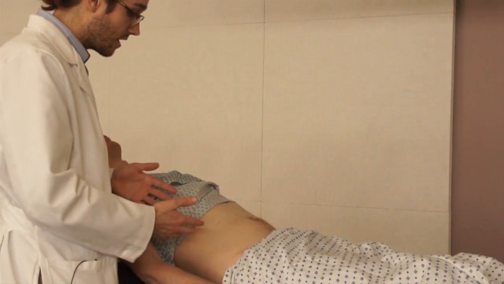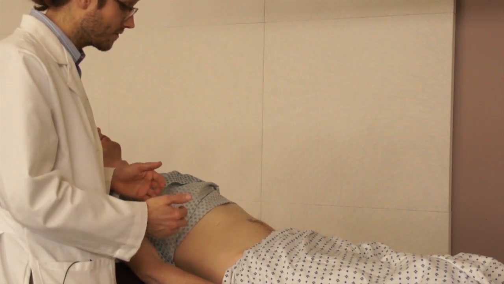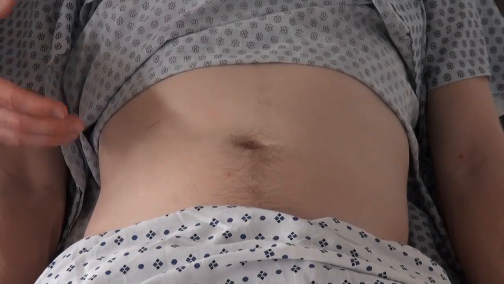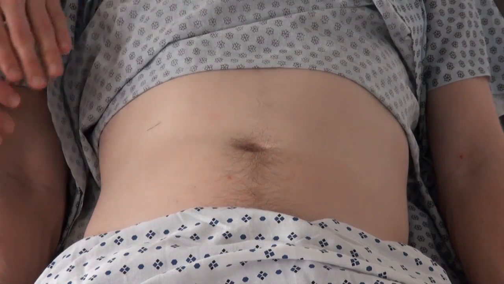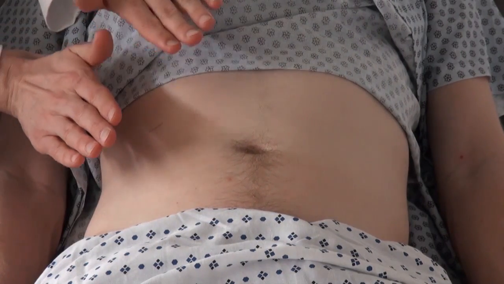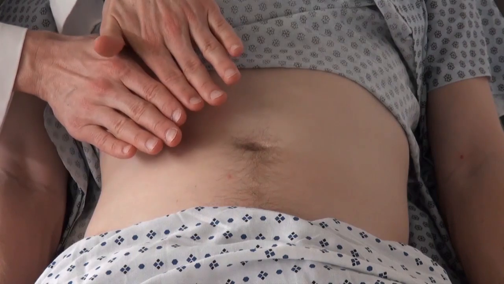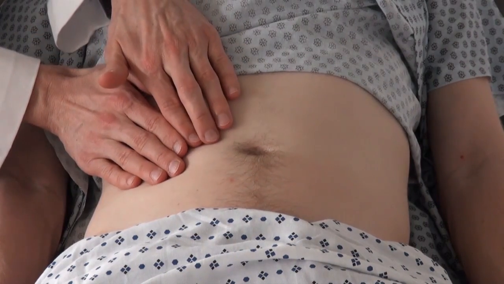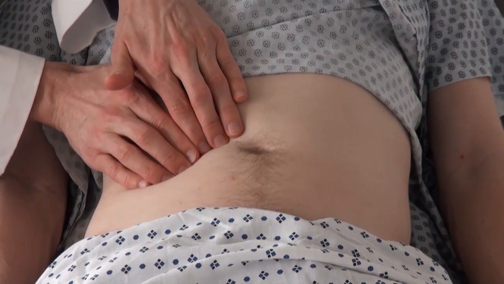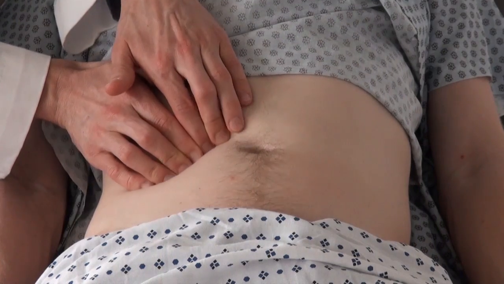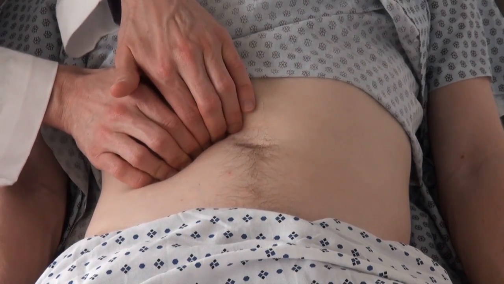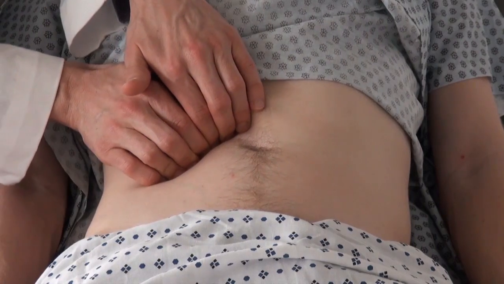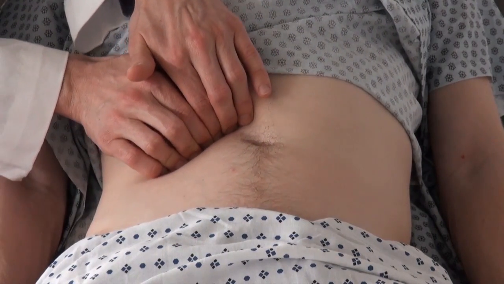and I'm going to evaluate the border of the liver. Since I already percussed his liver and I know that the inferior border is right over the costal margin, what I'm going to do is take my hands facing towards the left lower quadrant and then reach under that costal margin and curl my fingers up like this. And what I can do in that position is feel that margin of the liver.